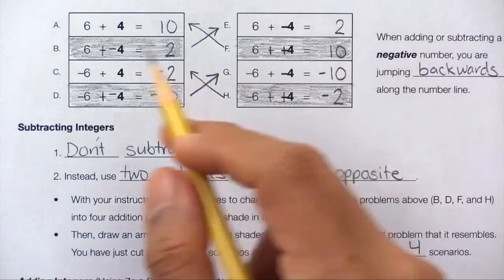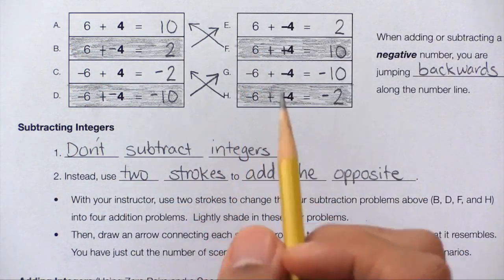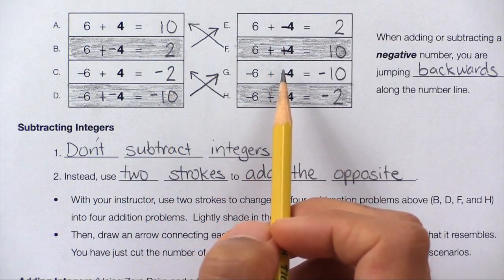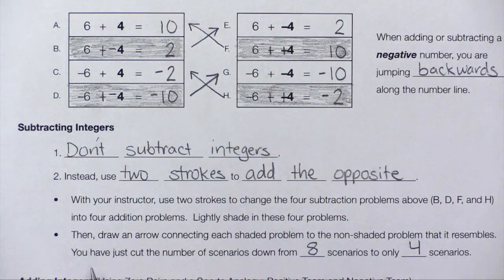And notice how we just cut the work in half. Instead of 8 different scenarios that we need to think about, we only need to think about 1, 2, 3, 4 scenarios. That's why at the bottom of the section it says, you have just cut the number of scenarios down from 8 scenarios to only 4 scenarios.